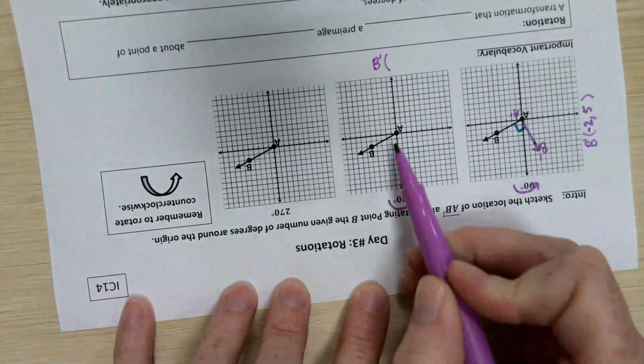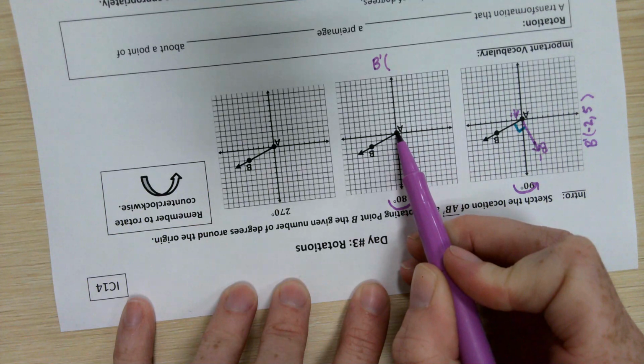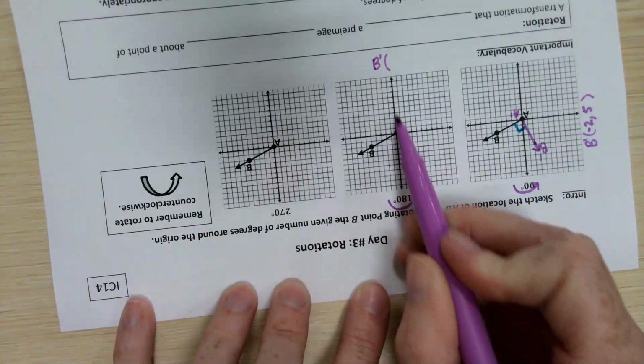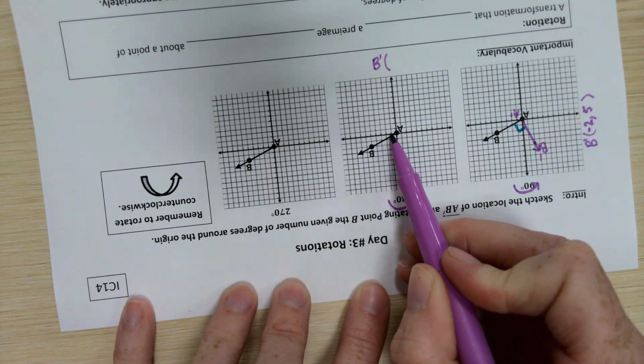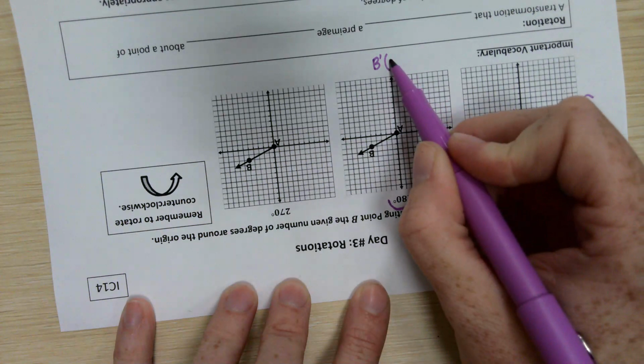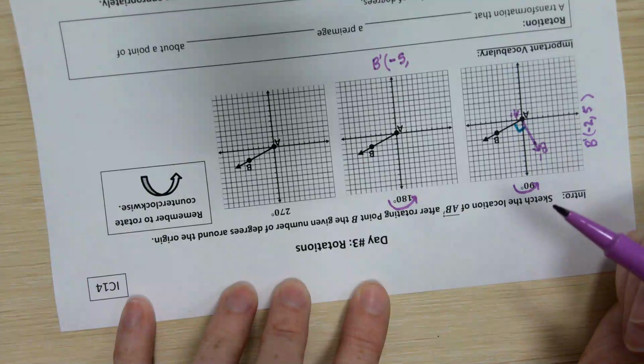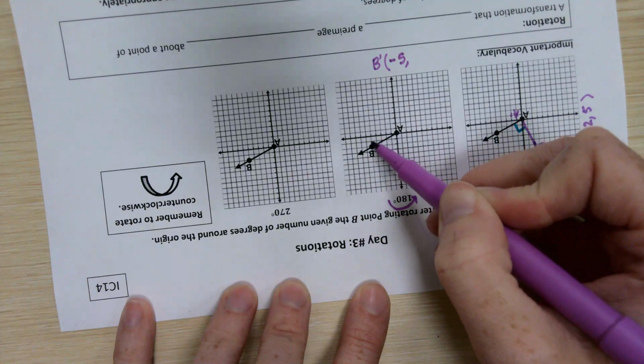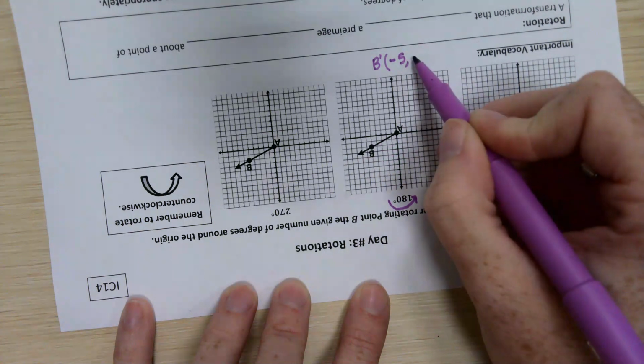Again, we're just going to pretend like this is the origin, regular X and Y axis. So I'm traveling 1, 2, 3, 4, 5 boxes to the left. That means my X value is -5. And then I'm traveling 2 boxes down. So my Y value is -2.